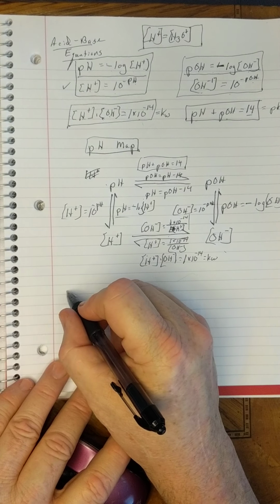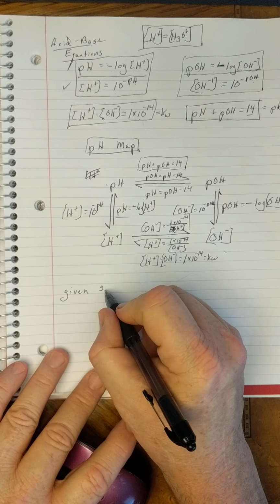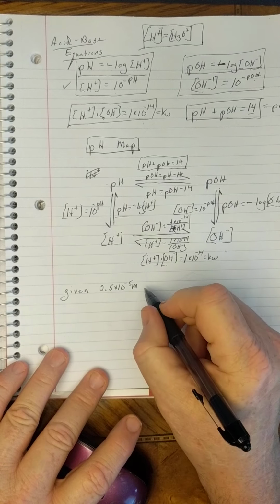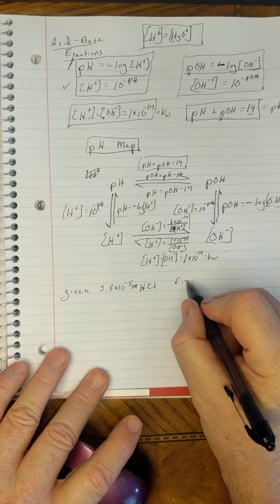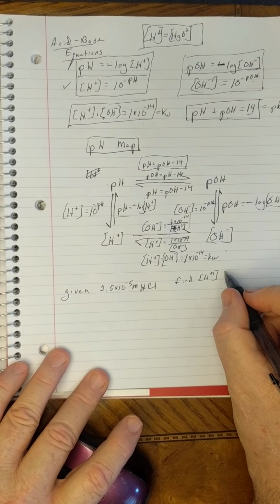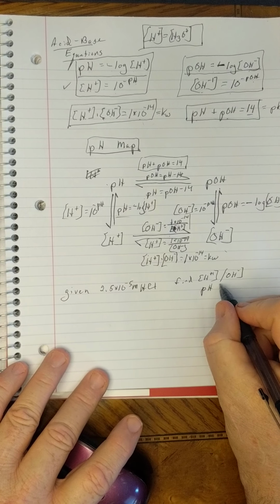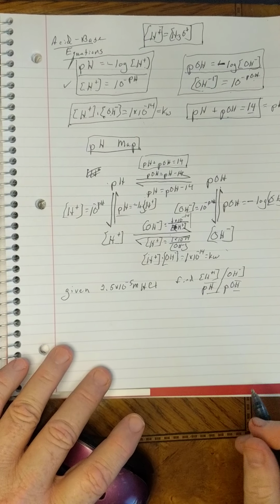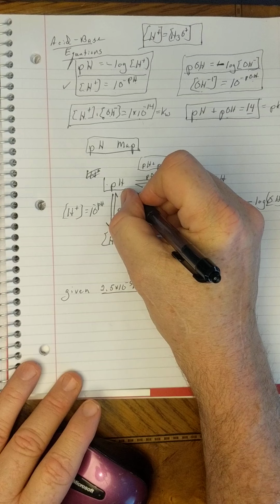So, given that you have 2.5 times 10 to the negative 5th molar HCl, I want you to find the concentration of H, the concentration of hydroxide, the pH, and my pOH. Anytime you know one, you know all four of these.